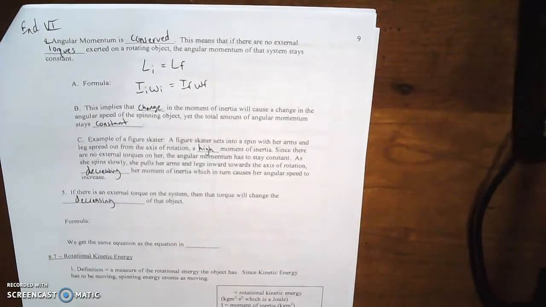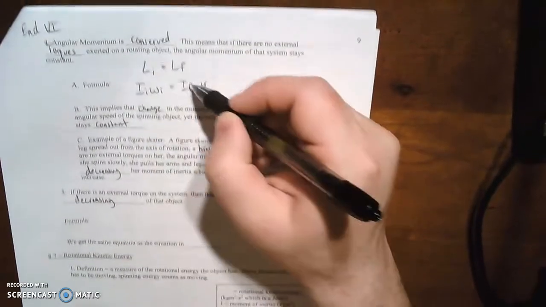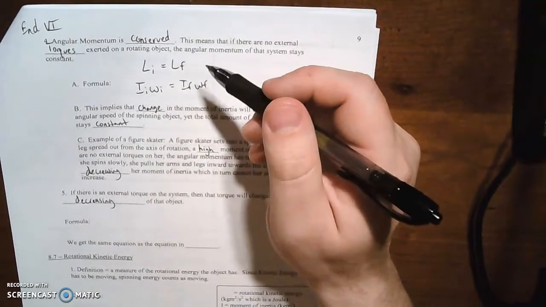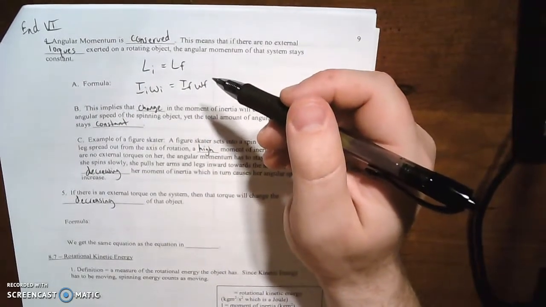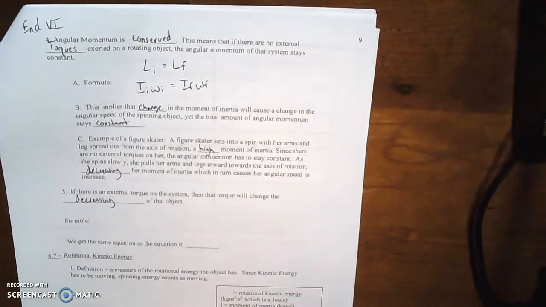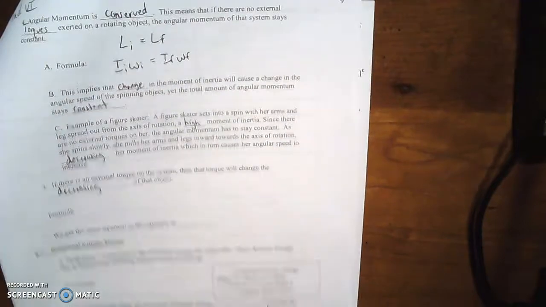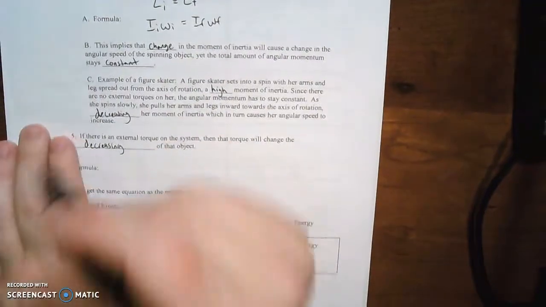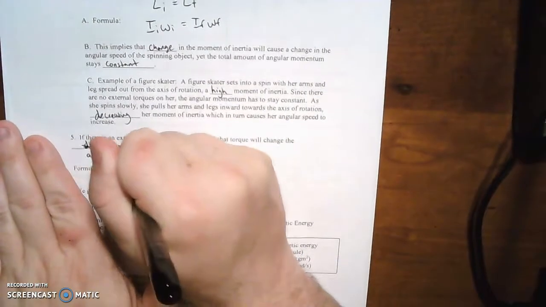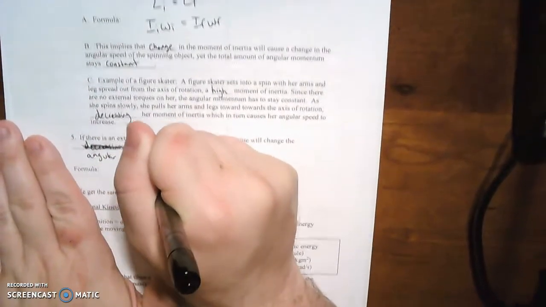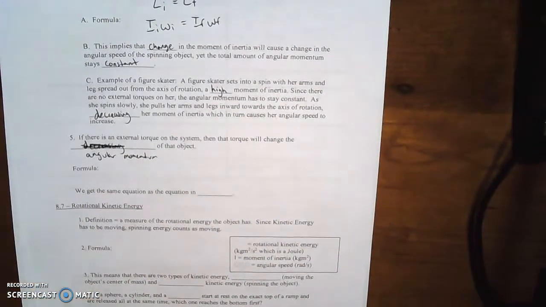And if you look up here, that's why we have initial I and final I, because unlike masses, you can alter your moment of inertia just by moving around a bit differently. Then number 5, if there is an external torque on the system, then that torque will change the angular momentum of that object.